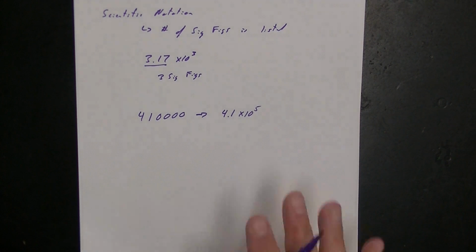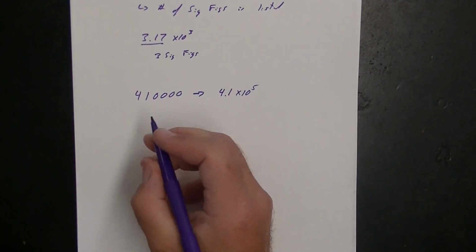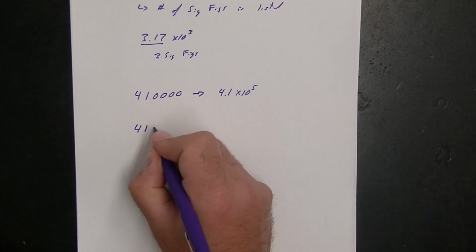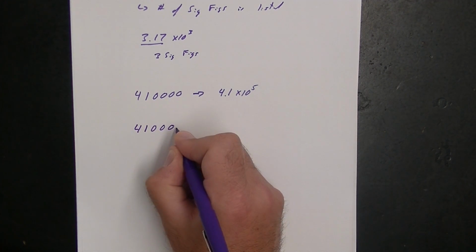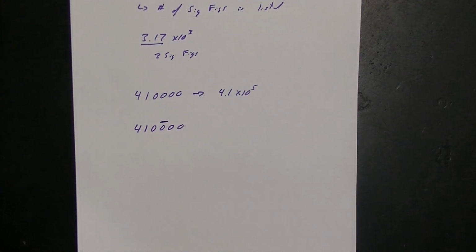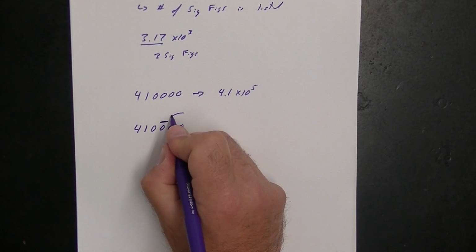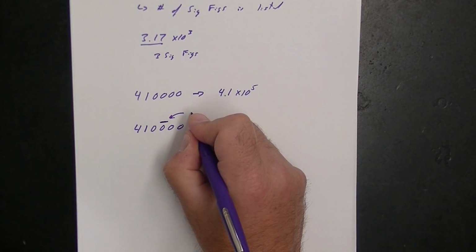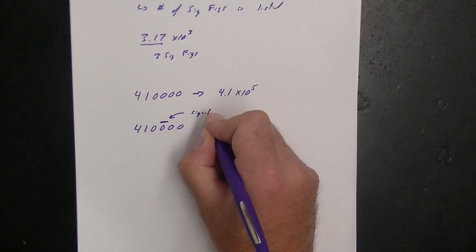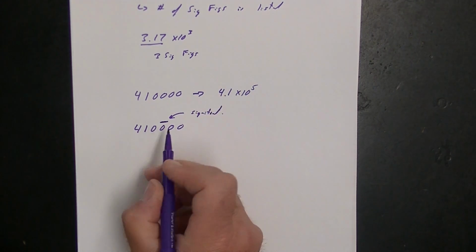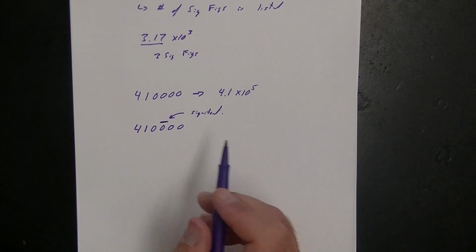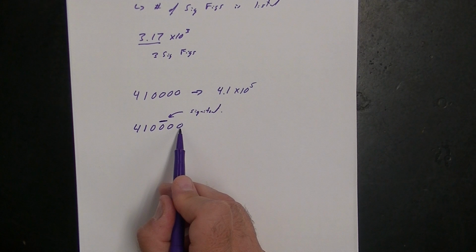Okay, now I want to show you one other thing, and it's a little trick. If you see a number like 410000, and there is a bar over one of the zeros, this bar tells you that that 0 is significant. In other words, when we count sig figs, no decimal point present, so we start here.